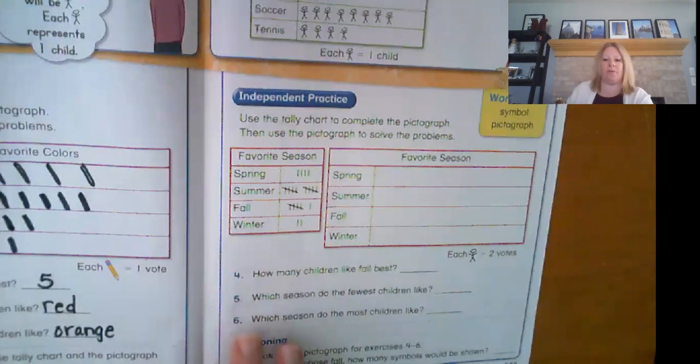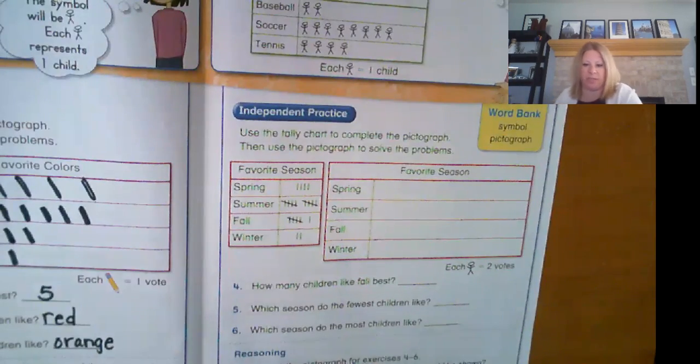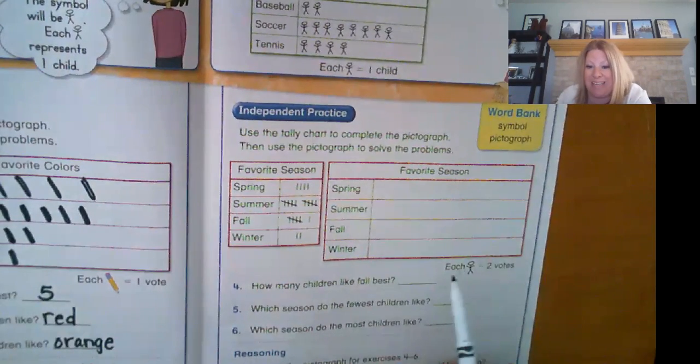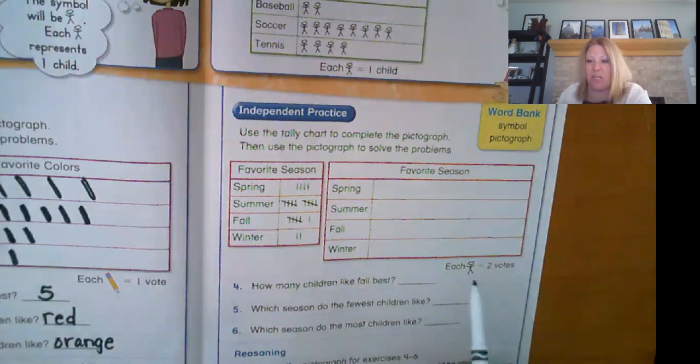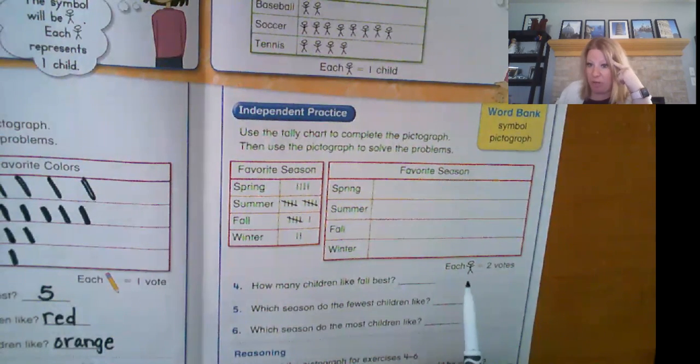All right, on the independent practice, use the tally chart to complete the pictograph, then use the pictograph to solve problems. Okay, look at this one. This one's really important. The key says each stick person means 2 votes. So you have to do some math here.